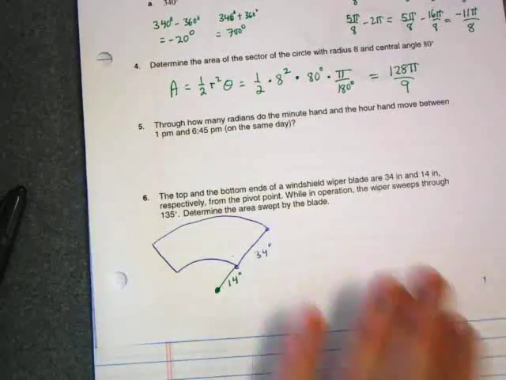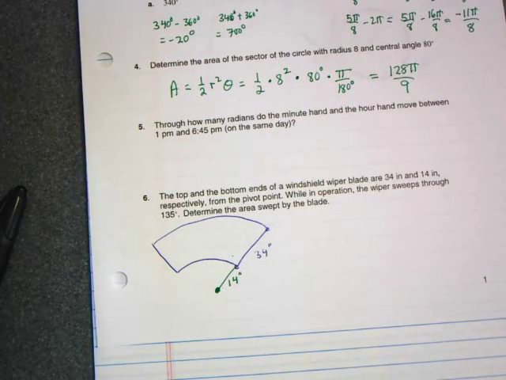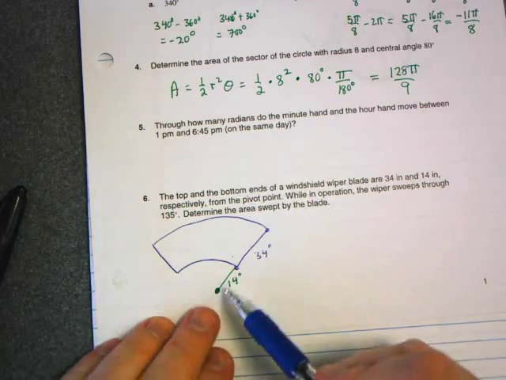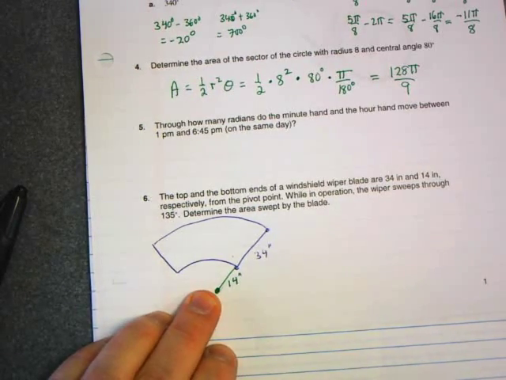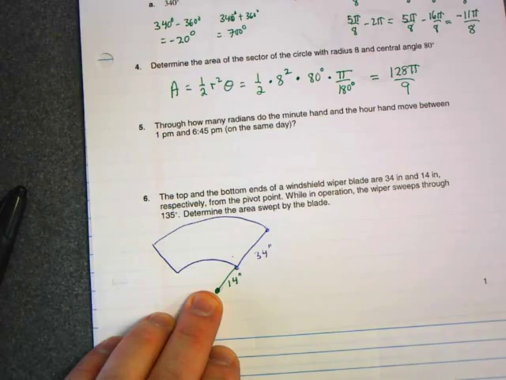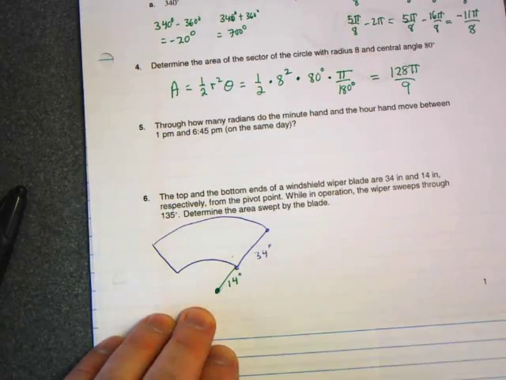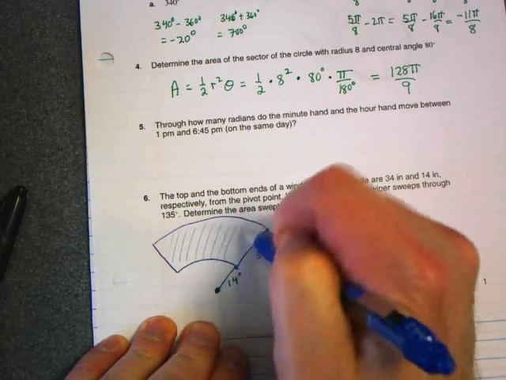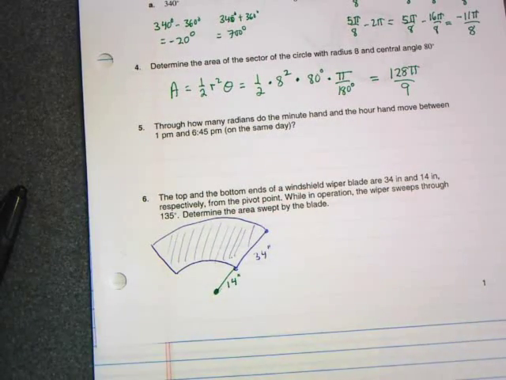This first 14 inches, that's just to get it up on the windshield here. That part's not actually wiping away the water and dirt on the windshield. Just this part is. So we want to know that area.